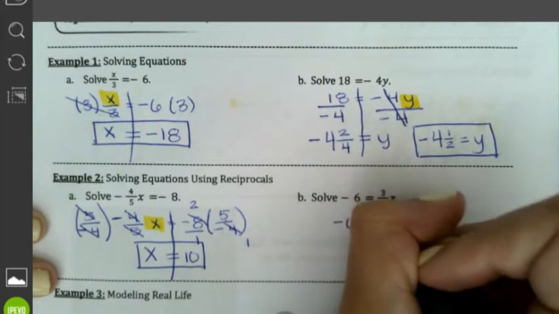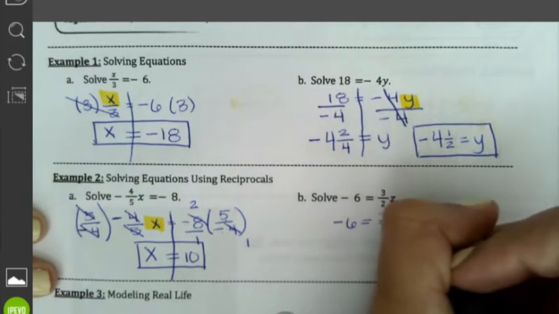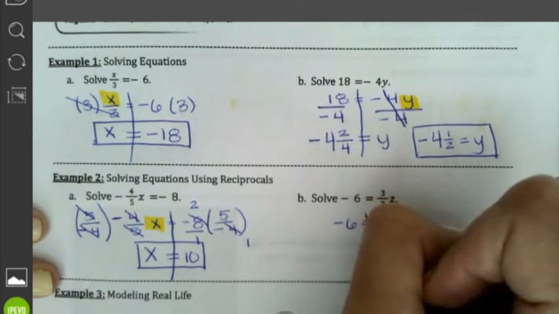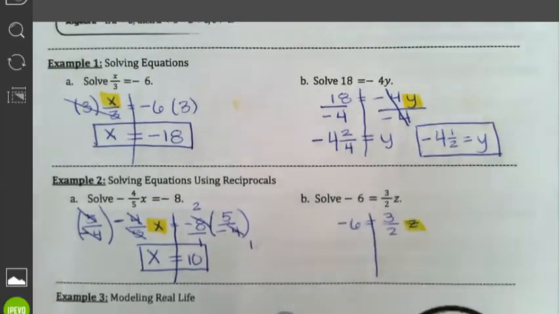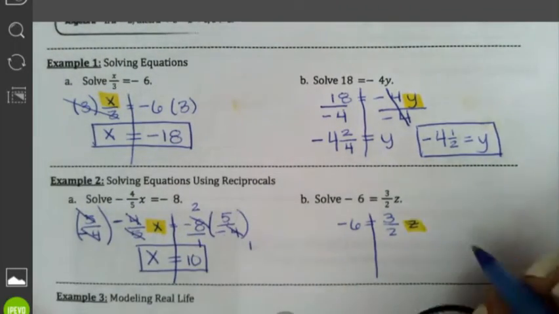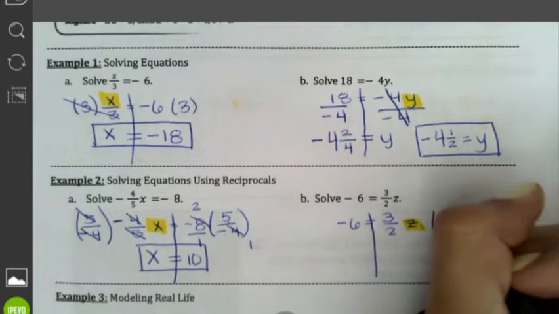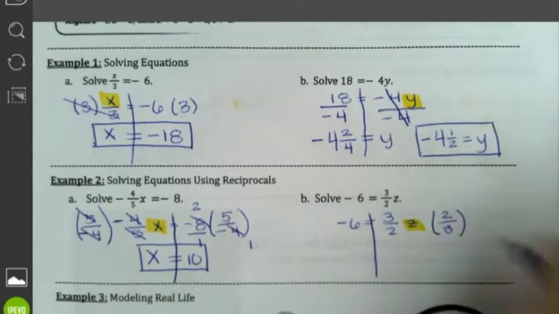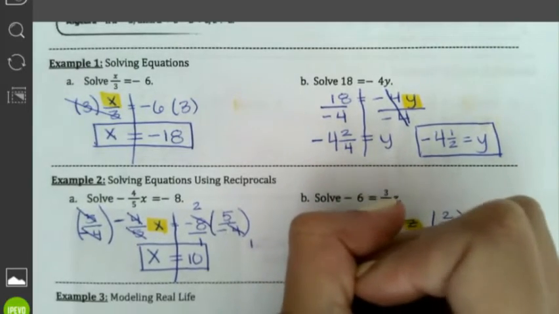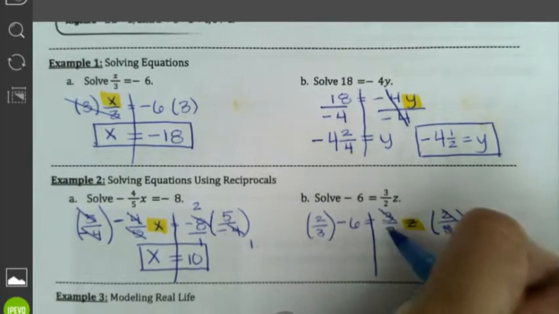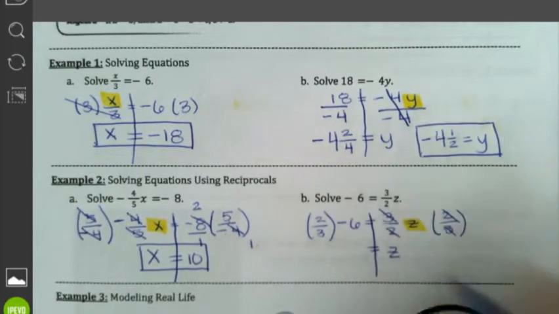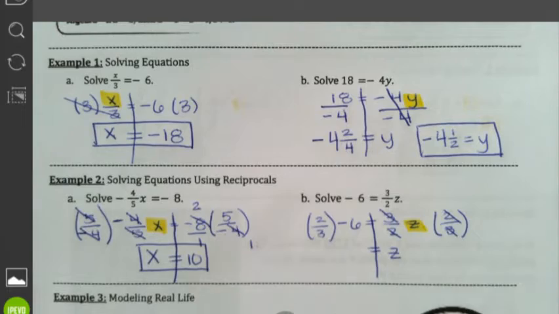Heading over here, we have negative 6 equals 3/2 times z. I want the 3/2 to go away, and I know I can do that by multiplying by its reciprocal. What you do to one side, you do to the other side. The 3's cancel and the 2's cancel, and that leaves me with z by itself, which is what I was trying to get.